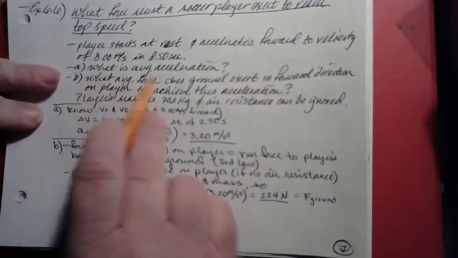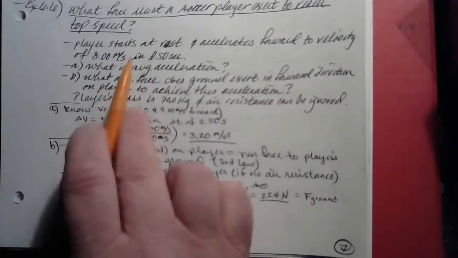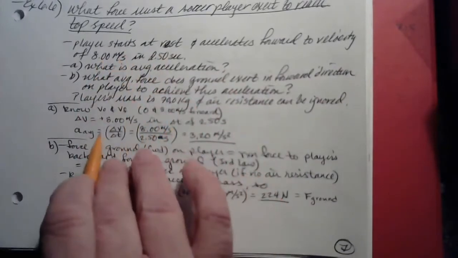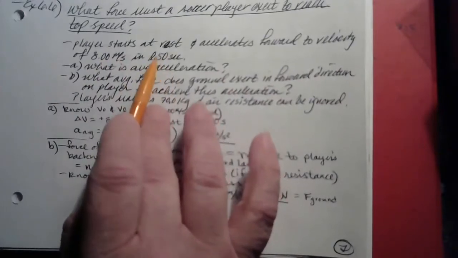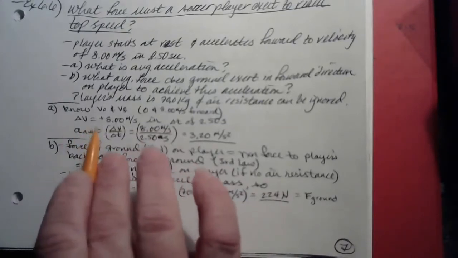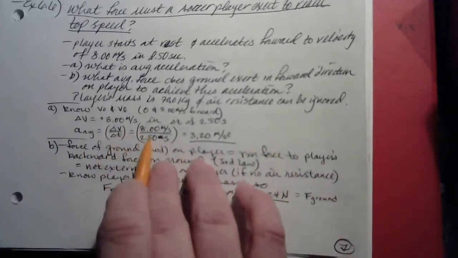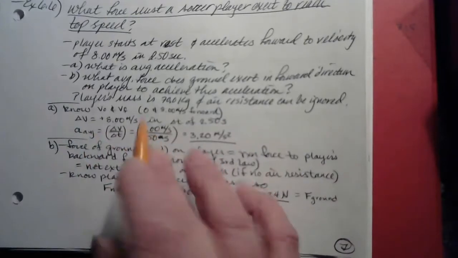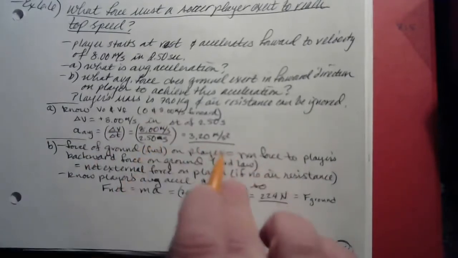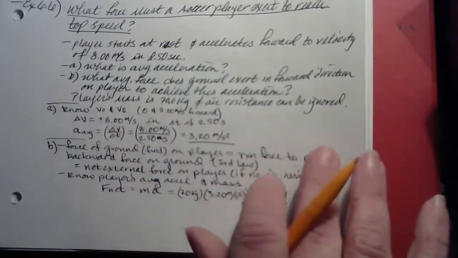So for part A, what is the acceleration? Well, we know the final velocity and the initial velocity. The initial velocity was 0 because it says the player starts at rest, and the final velocity is 8 meters per second. And we know the time period over which that happened, 2.5 seconds. So the average acceleration for the time period is just the change in velocity over the change in time. The change in velocity is 8 meters per second, because 8 minus 0 is 8. And delta t is 2.5 seconds. So we get 3.20 meters per second squared. That's the average acceleration over this time period.